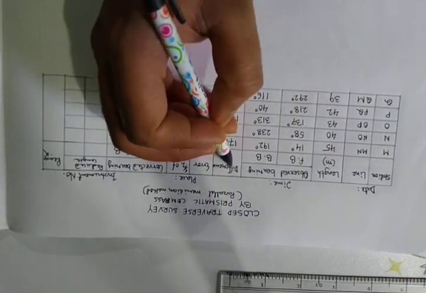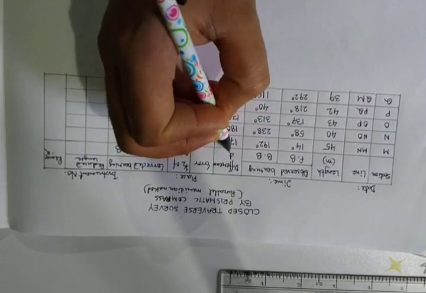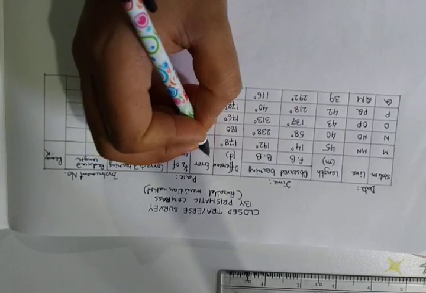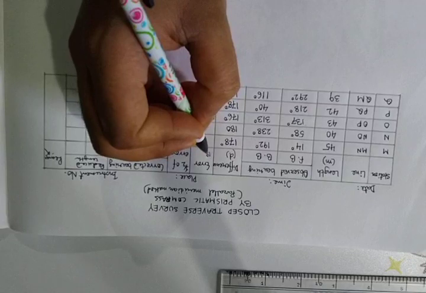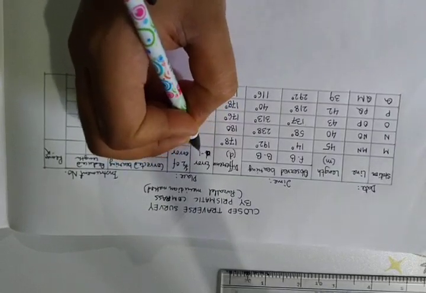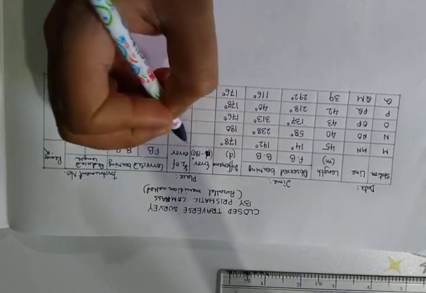If we designate this difference column by D, then the error is D minus 180 degree.